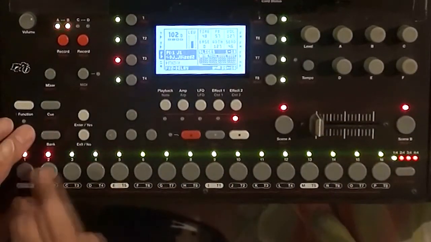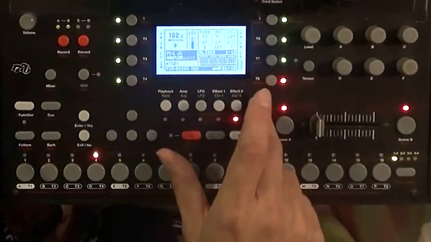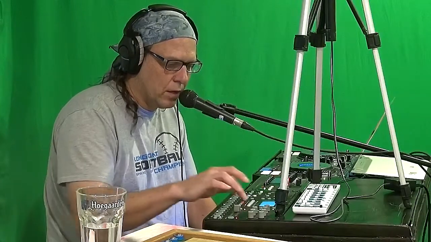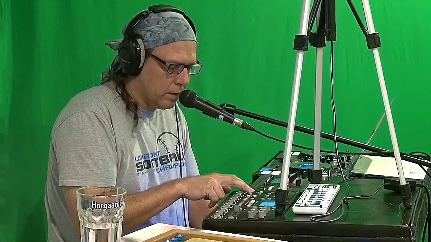I usually don't use this reverb. I think it's got the dark reverb or something. Plate reverb. I usually don't use the reverb effects. I usually have a crazy phaser on there. But you get the idea. So that's pretty much it. I hope you like the tutorial on how to set up the Octatrack.